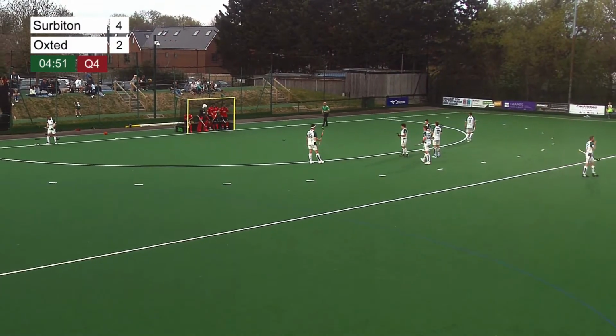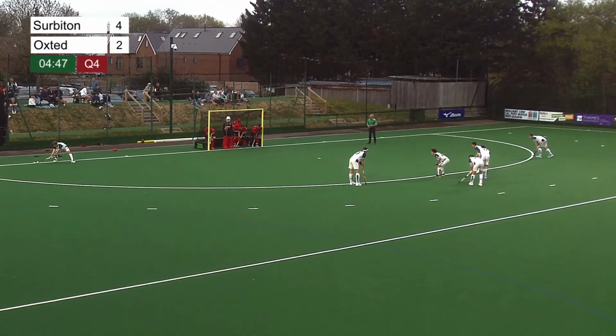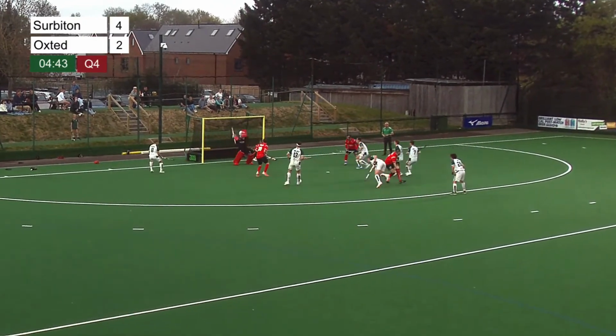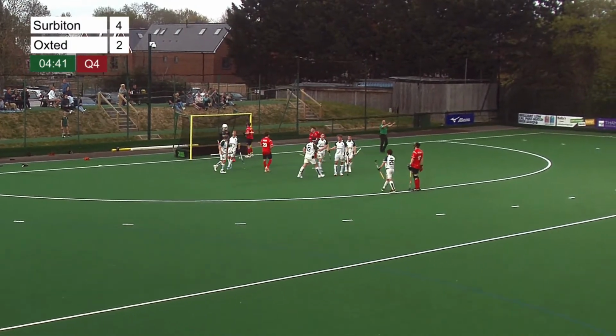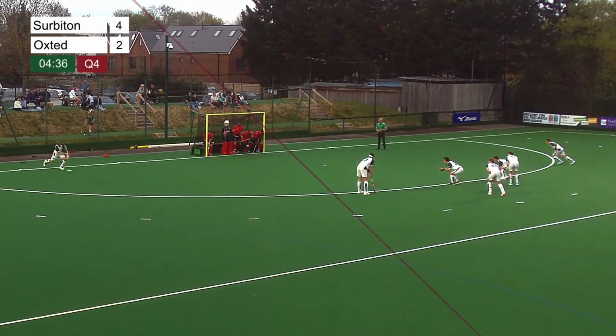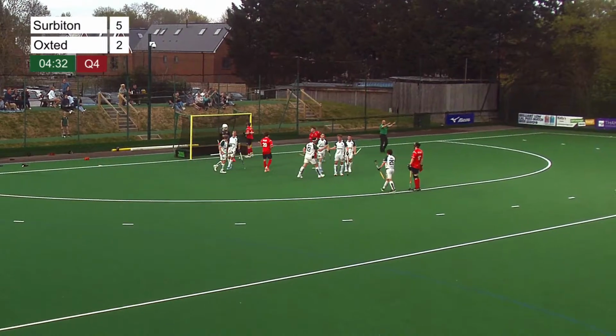Tim Nurse on the injection. Gareth Furlong with the flick. Straight into the roof of the net. Surbiton score 5th. Surbiton lead 5-2. Just over 4 minutes to play.